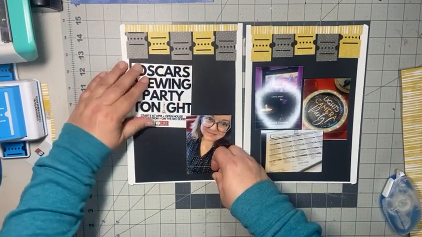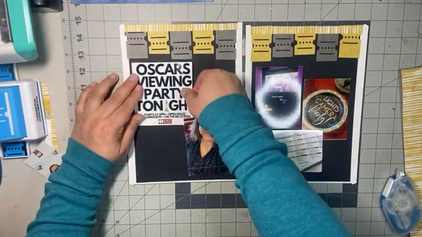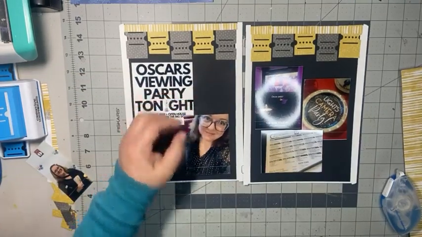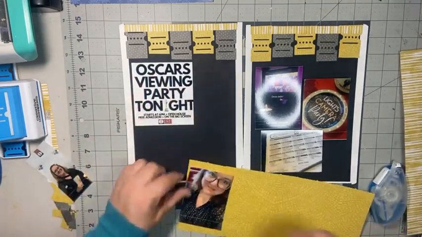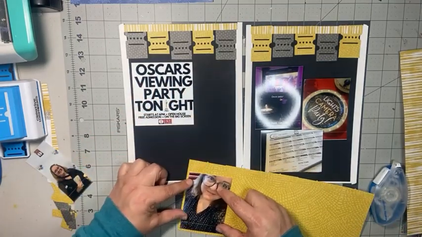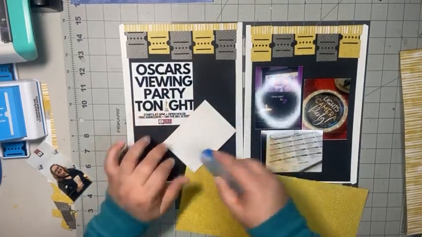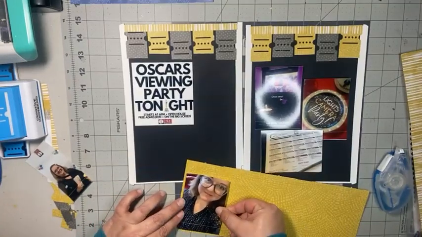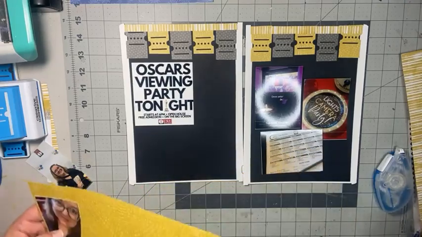So anytime if I go to concerts, if I go to theater events, I will always look at their Instagram and see what they've posted for social media things, because I will oftentimes find something like this, a graphic, that will work really well on my layout. Now I'm going to mat this photo on some of this yellow, just to make it stand out a little bit.